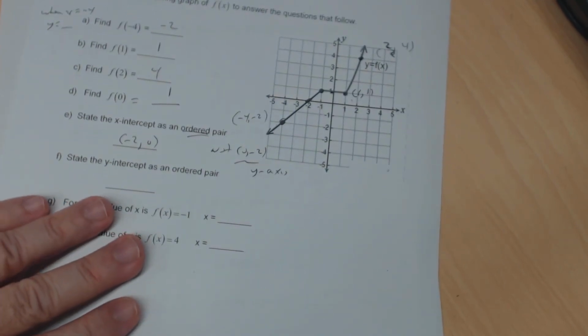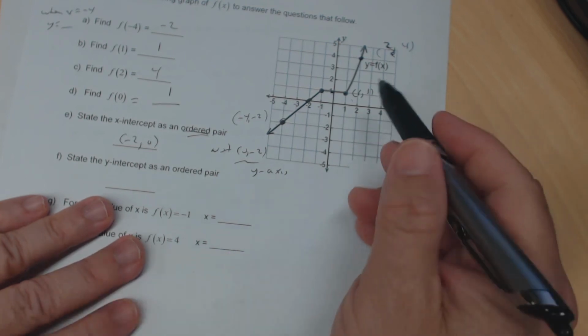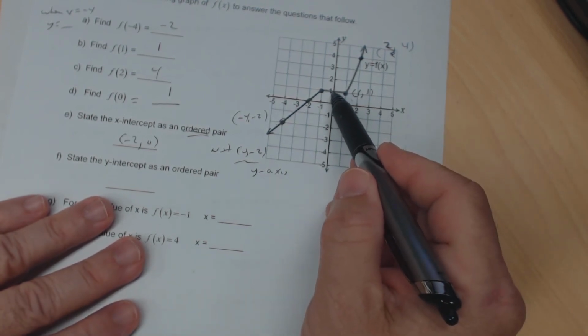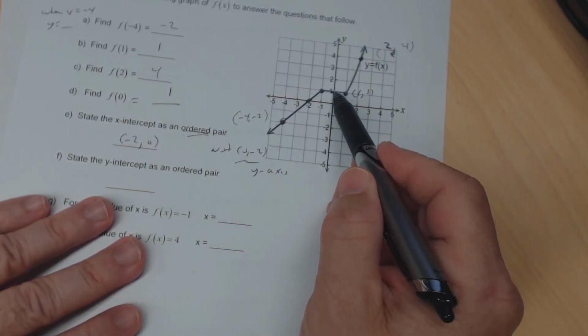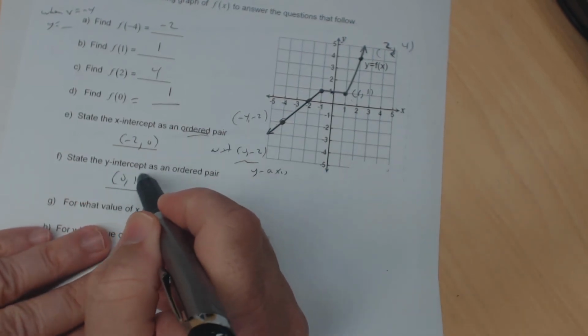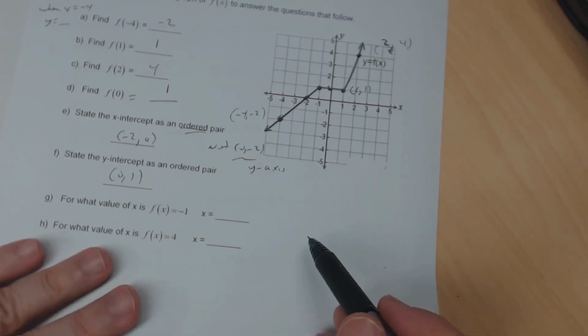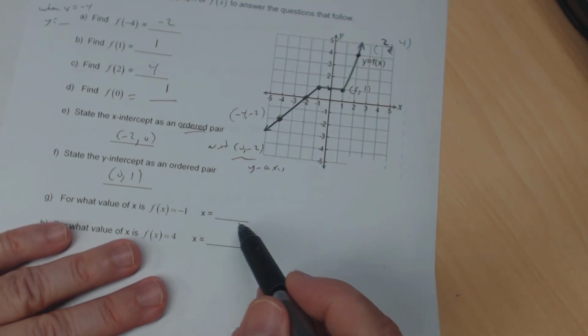All right, then state the y-intercept as an ordered pair. So the y-intercept, that's where the graph crosses the y-axis. Well, that point is 0, 1. 0, 1. All right, then it says, for what values of x is f of x equal to negative 1?